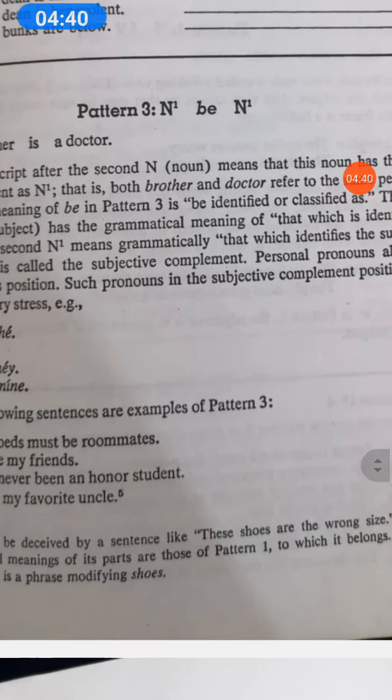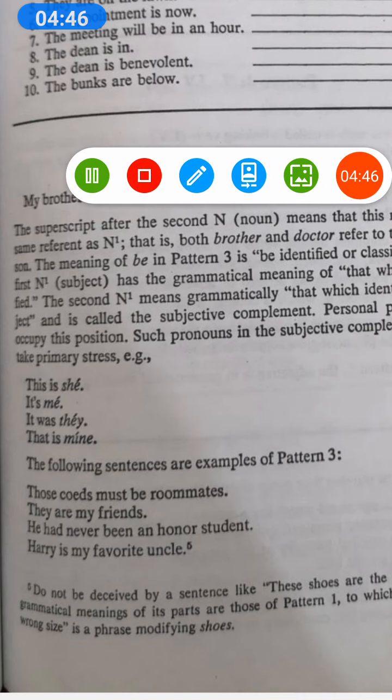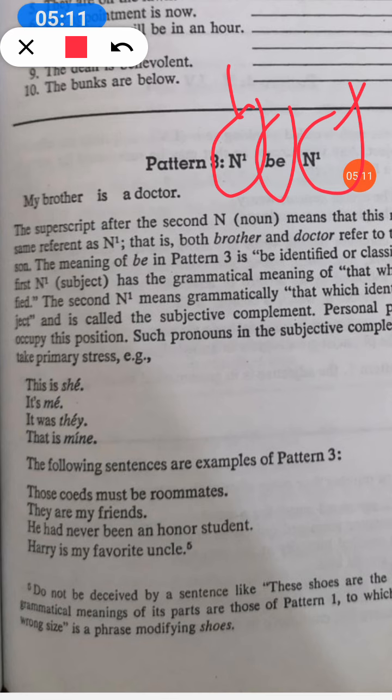Now let's talk about pattern number 3, as you see in the video here. So here, in pattern number 3, we have N1, B, and second N1. The first N1 is the subject, where B is still the verb to be, and the second N1 is the subject complement. You know, the subject complement could be either a noun or an adjective. If we say he is happy, happy is an adjective, which is the subject complement. It refers back to he.